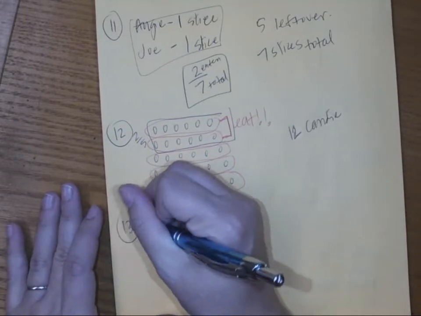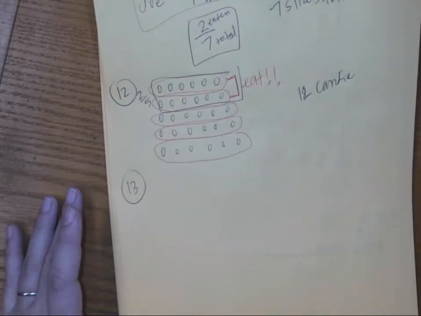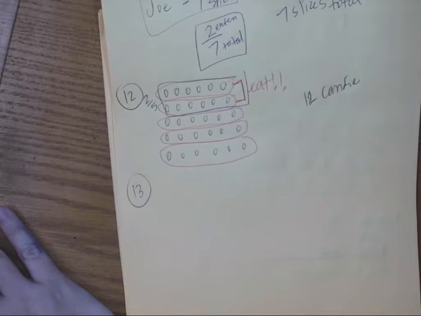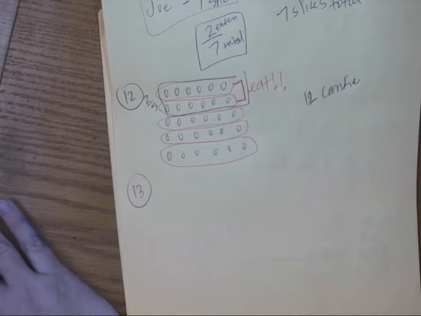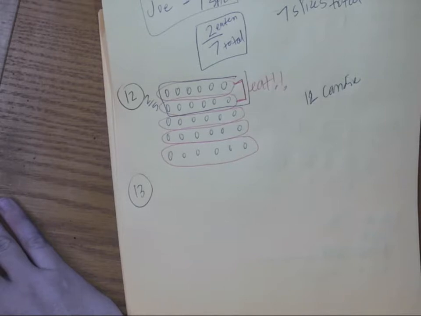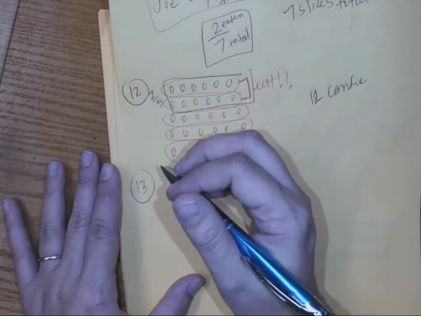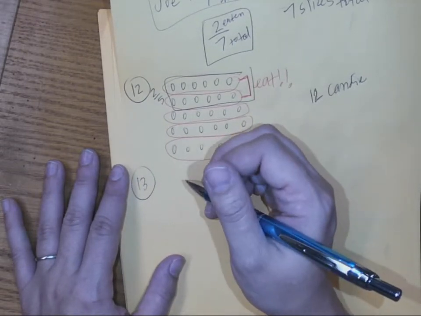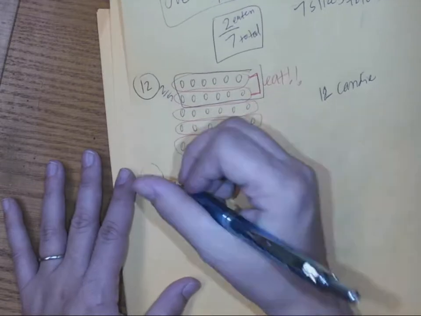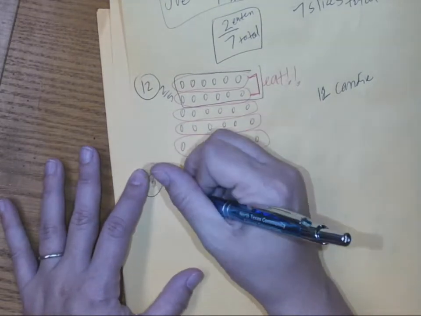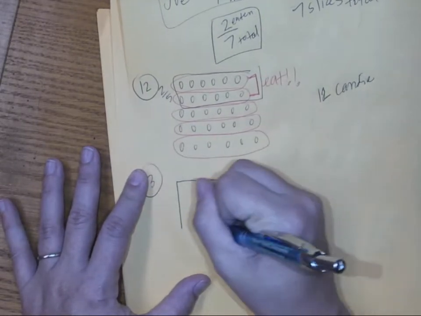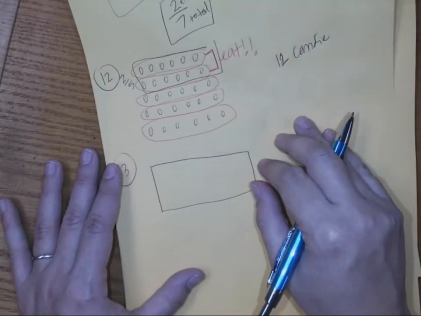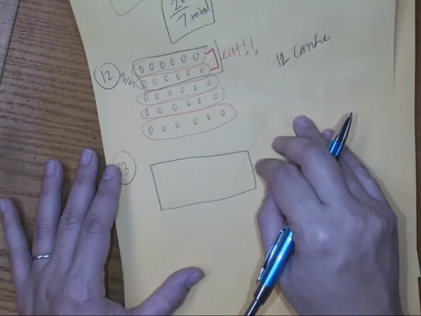For number 13, it says at Keith's restaurant, 2/5 of the dishes on the menu are vegetarian. Of the vegetarian dishes, 1/2 are pasta. What fraction of the dishes are vegetarian and pasta? Okay, so actually, let's do it like this. Here's all the stuff that's on the menu. Okay, 2/5 of the dishes are vegetarian.